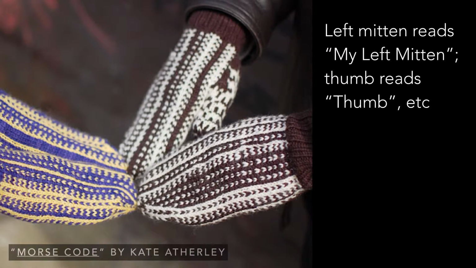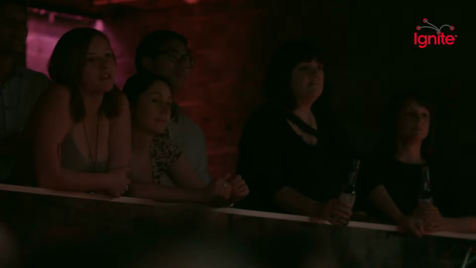I am happy to tell you that the average scarf will hold about 120 bytes of information, which we all know is just shy of a tweet. Not that the Belgian nanas were knitting tweets, but they may have actually been knitting Morse code. So these mittens use 2 colors of wool to represent the dots and dashes of Morse code. The left mitten spells out "my left mitten," the right one, "my right mitten, thumb." Very meta.